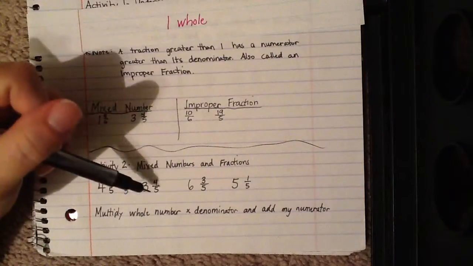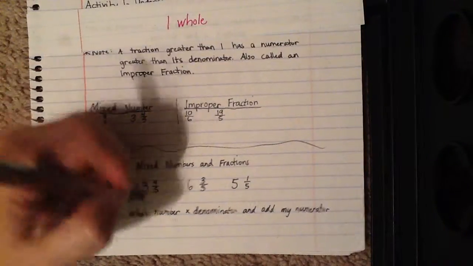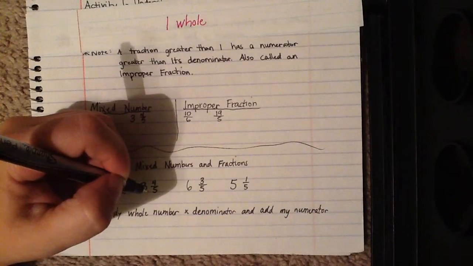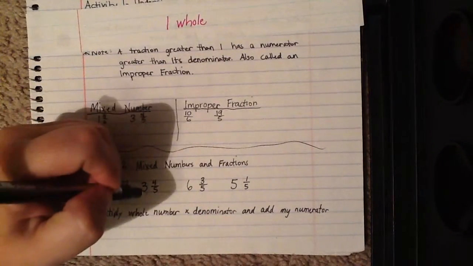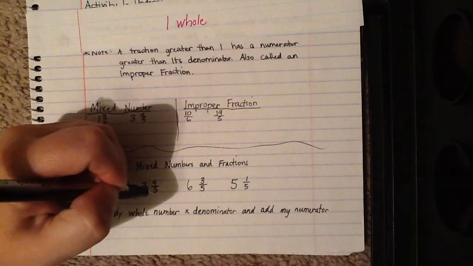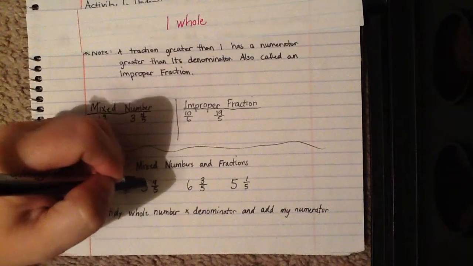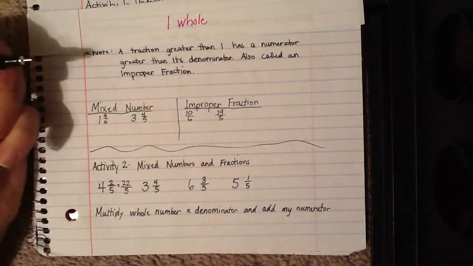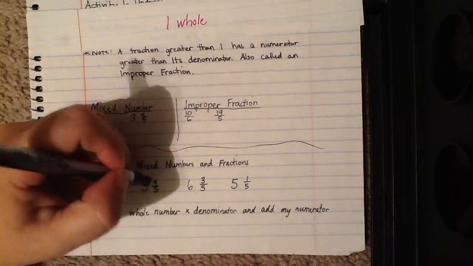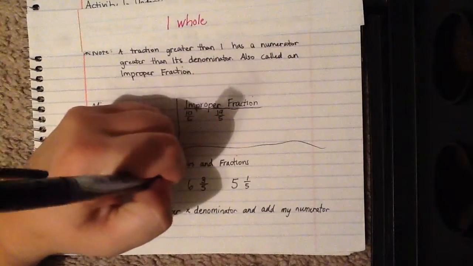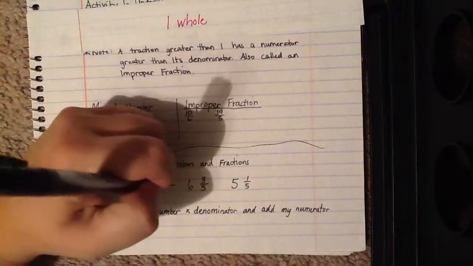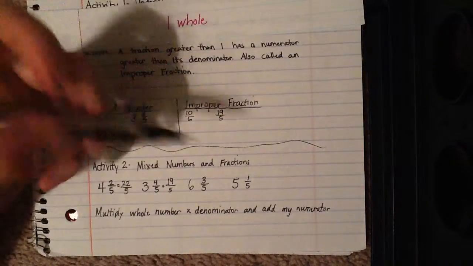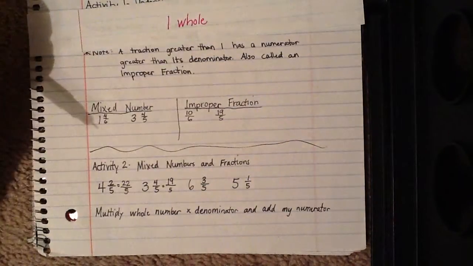Let's do 3 4/5. I multiply whole number times denominator plus numerator. 3 times 5, 15, plus 4 is 19, over my denominator, which was 5. Go ahead and do the last 2 mixed numbers on your own.